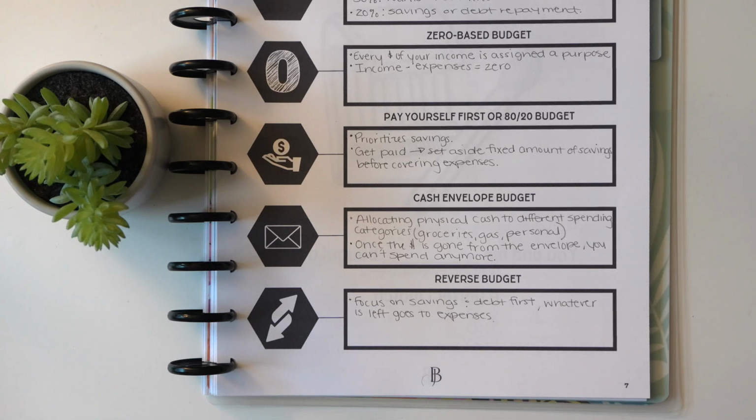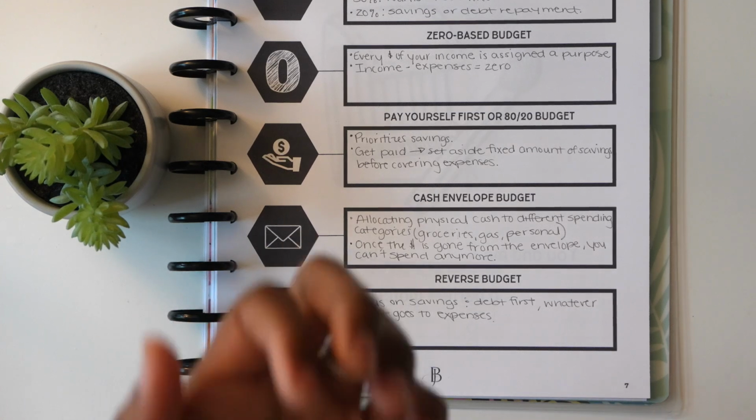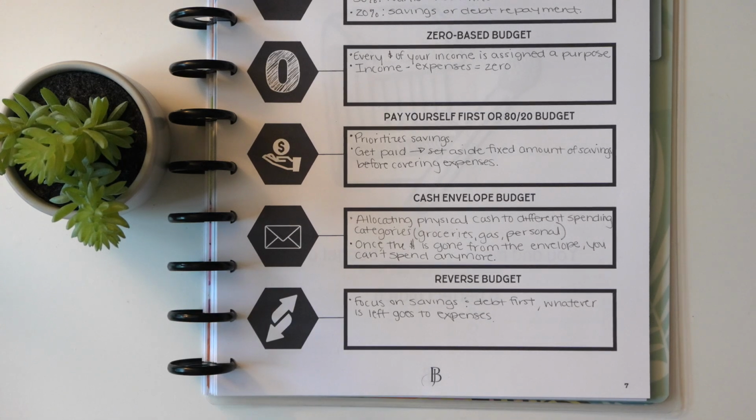It's not convenient if you don't want to take out cash. If you're not trying to go to the bank, if you're not trying to have envelopes. I know that there are methods where you can do a cashless type of cash budgeting system, but the true sense of the cash envelope system is where you're taking the money out and having the envelopes.